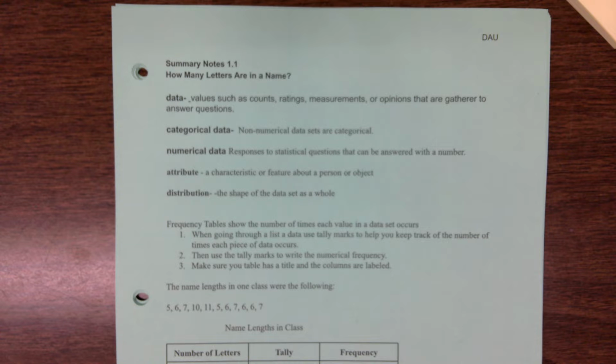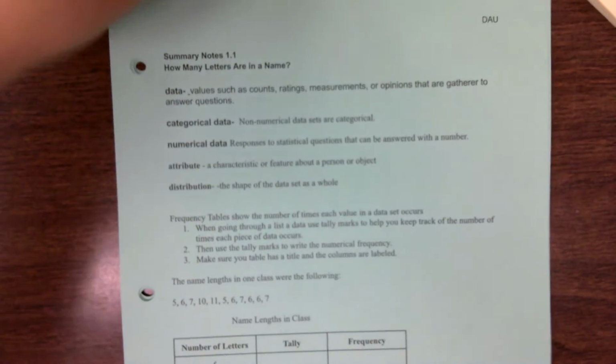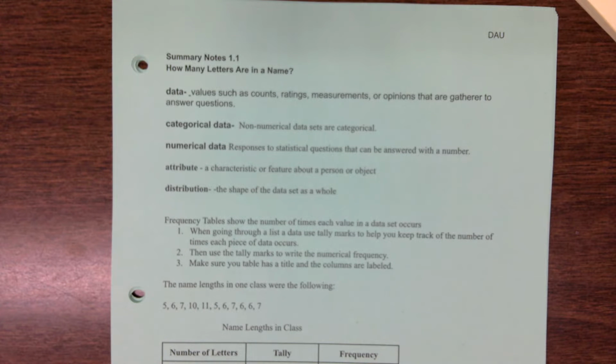Numerical data are responses to statistical questions that can be answered with a number. So how many text messages did you send? Or how many TVs do you have in your house? That is numerical data. An attribute is a characteristic or feature about a person or an object, as in today's lesson, it was how many letters are in your name. And then distribution is the shape of the data, and that's when you are looking at a graph.